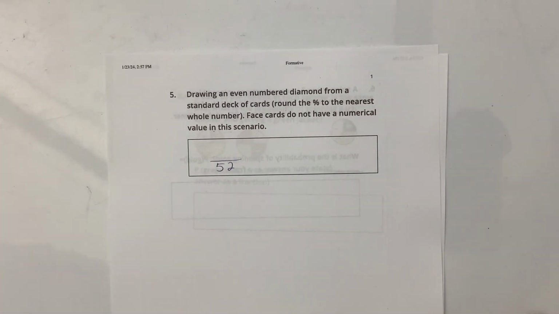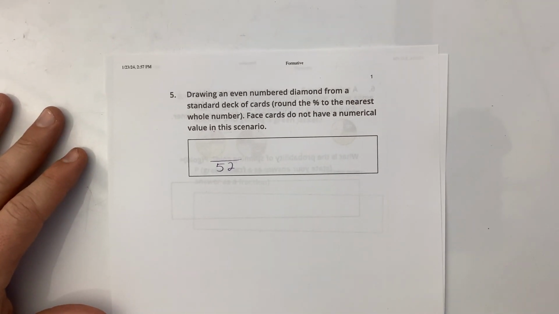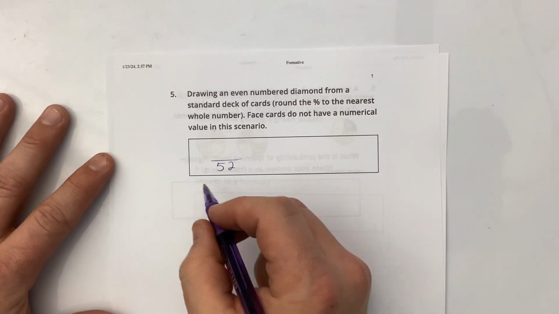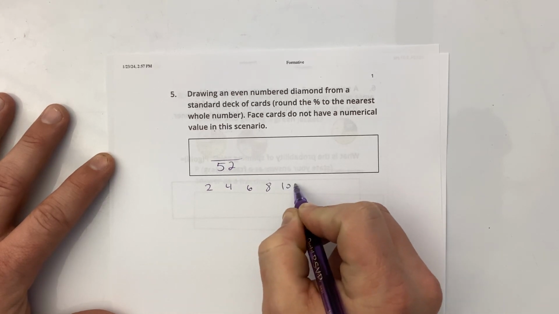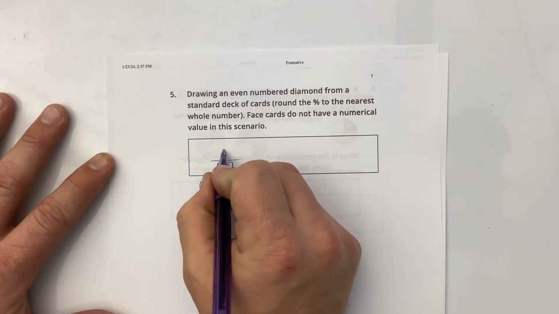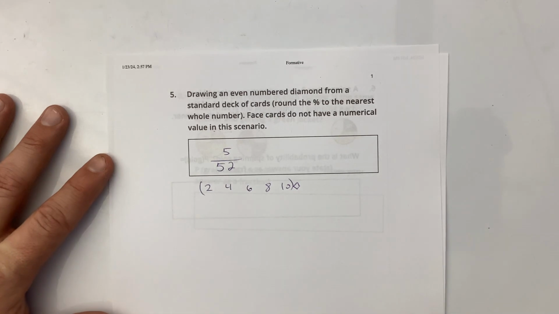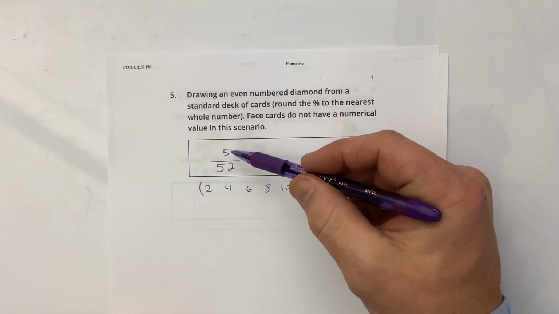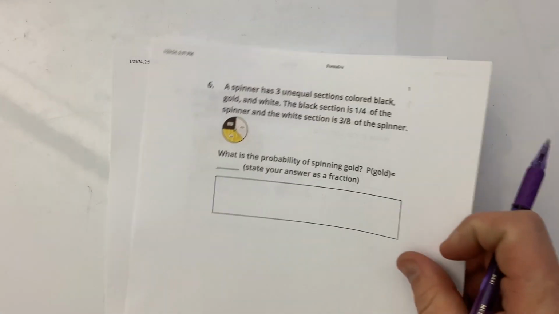Now I need to know how many even-numbered diamonds there are. Well, the ace would be a 1 or a 13, so that doesn't count either way. We have the 2 of diamonds, the 4, the 6, the 8, and the 10, all of diamonds. So there are 5. So 5 out of the 52 are even-numbered diamonds. Remember, probability is all about desired outcomes over total number of outcomes.